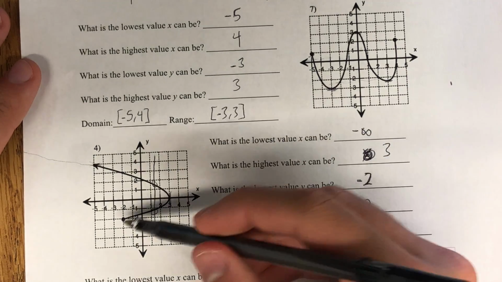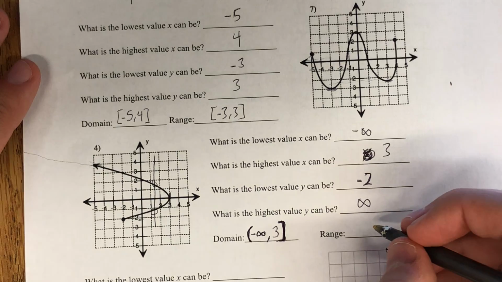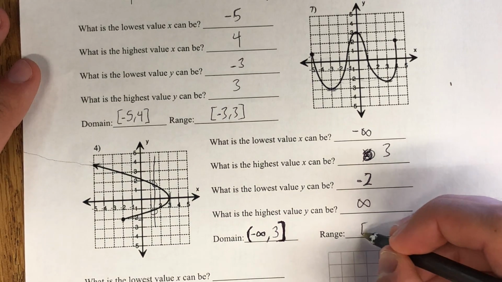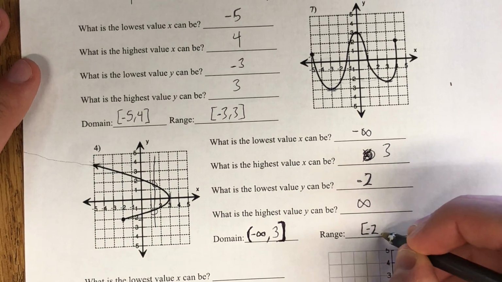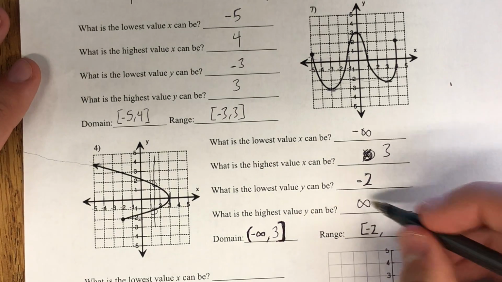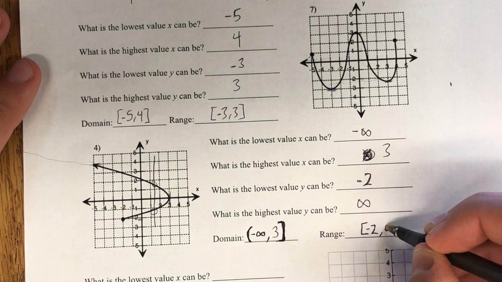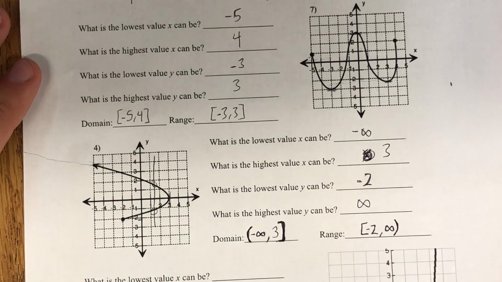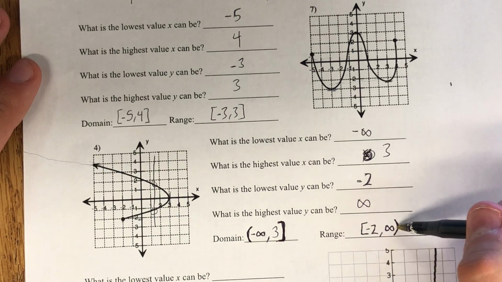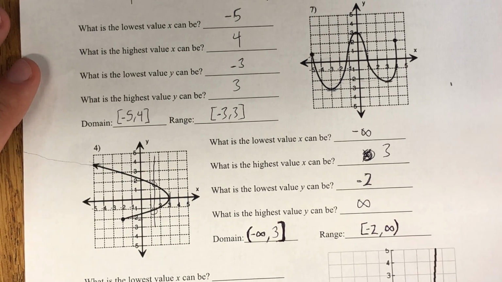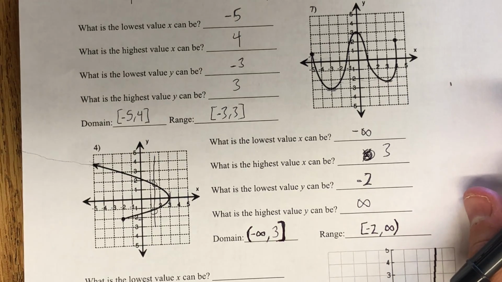Similarly, our y values go from -2 up to infinity. So we're starting at and including -2, so always left to right, or least to greatest, and we go up to infinity. And infinity is not a number, so that's why we write it as a parenthesis. This is how the math conventions are. This is how you have to do it. You have to use parentheses with positive and negative infinity. That's just the way things are.